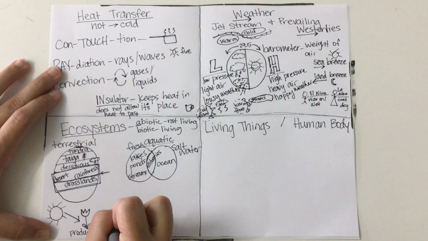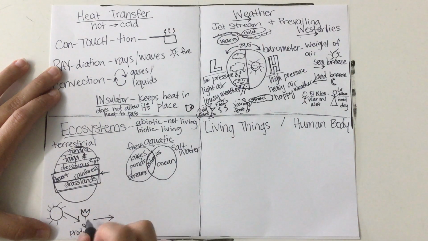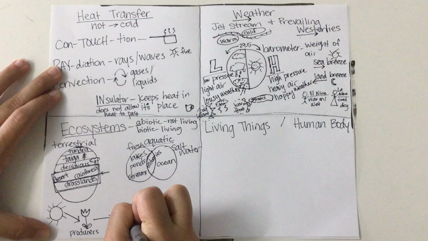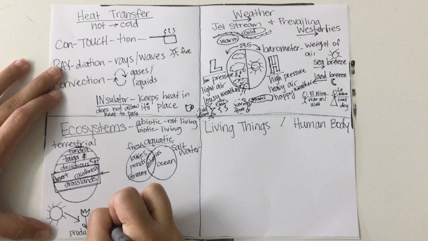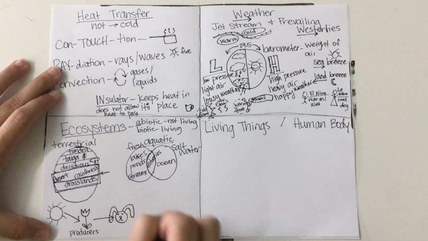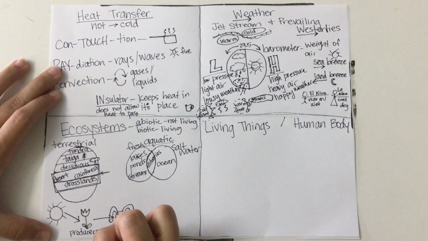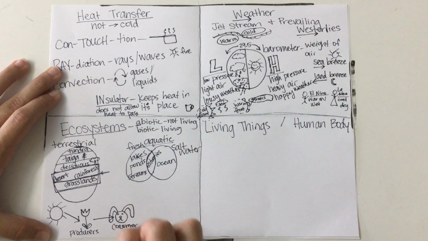And then those producers are eaten. They give their energy to consumers. So we're going to draw a cute little bunny rabbit there because they're easy to draw. Little bunny comes along, eats the plant, gets its energy from the sun. So that would be the primary consumer. He might be a herbivore or an omnivore.